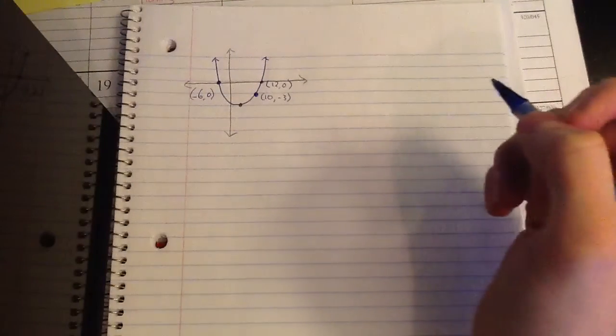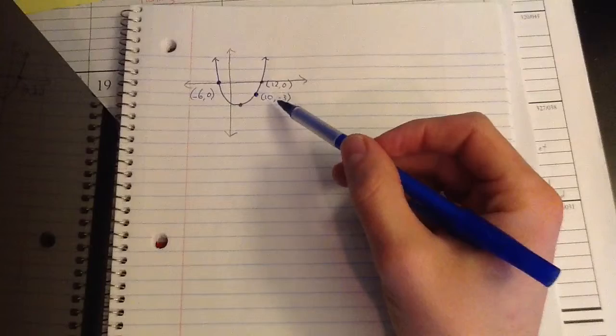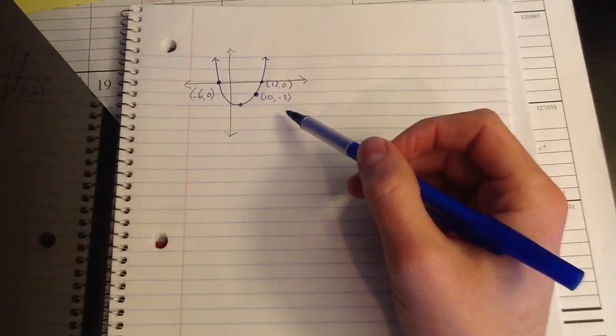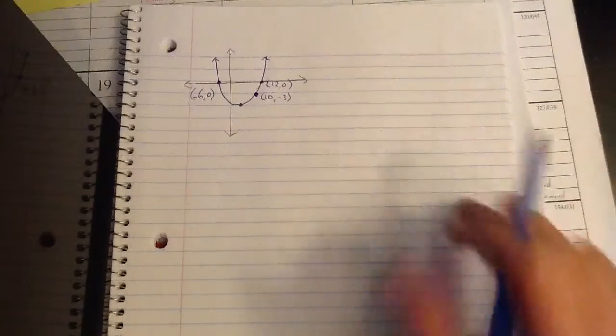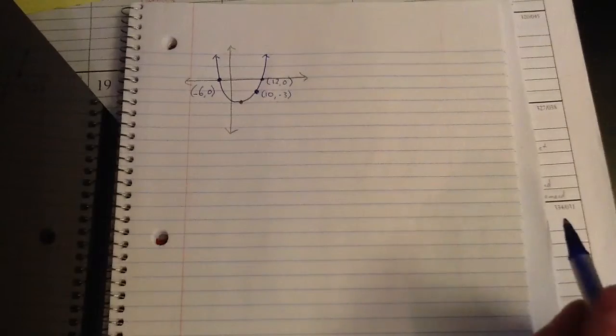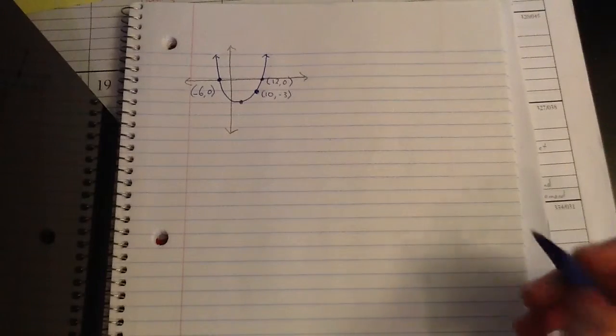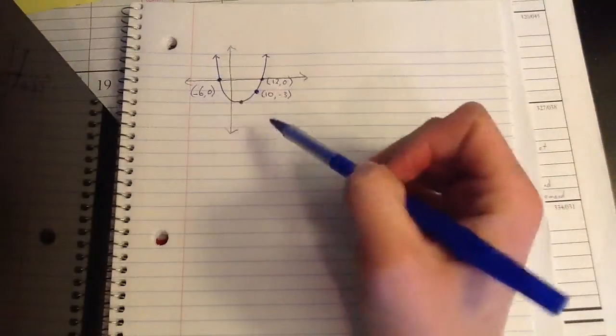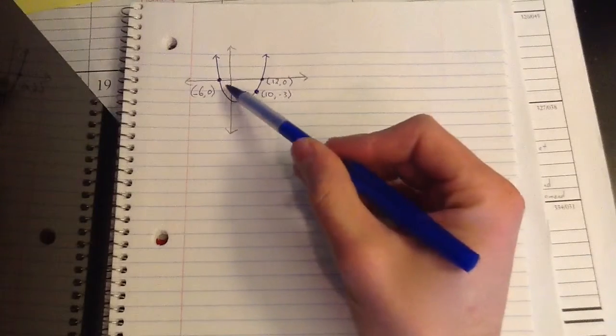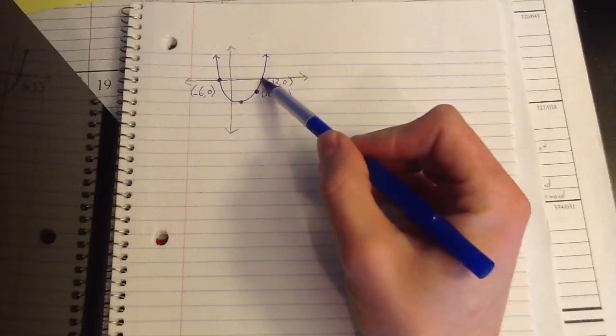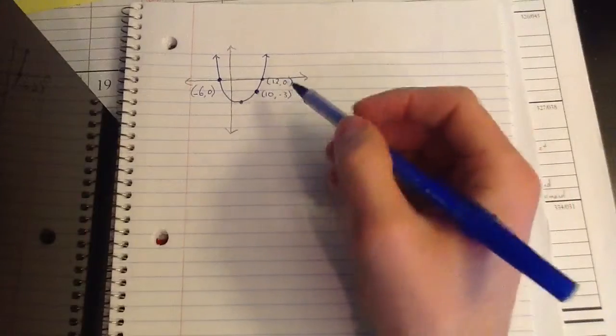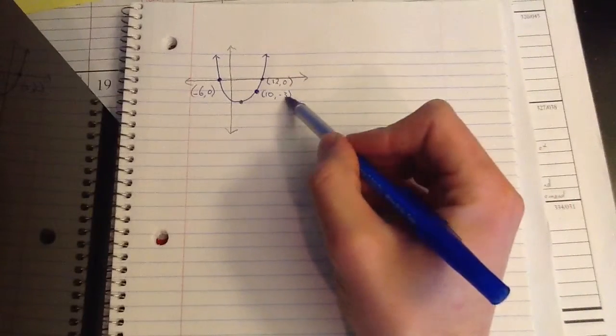Okay, so we have this problem that we did in class, and I just posted a video of me showing you the quick way. Just to recap, I wanted to show you a video of how we did it the other way. What we had is a parabola, and we knew 3 points. We knew the x-intercepts here, here, and then we knew a point on the graph at (10, -3).